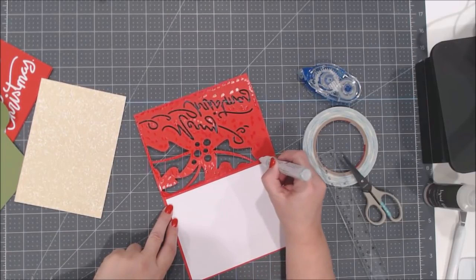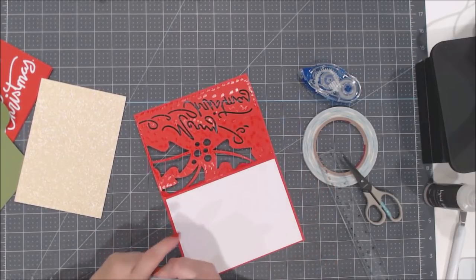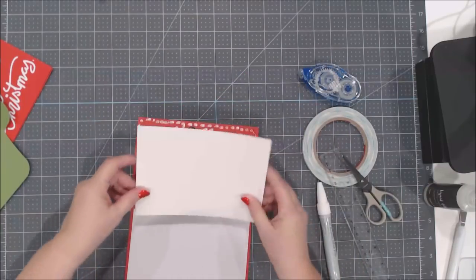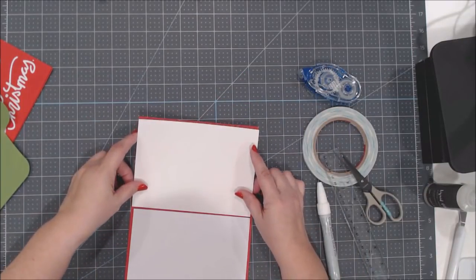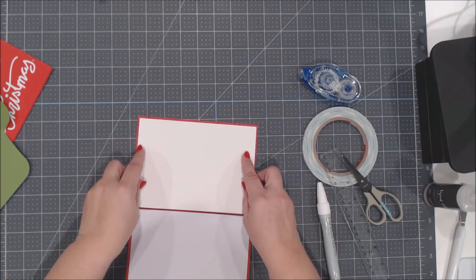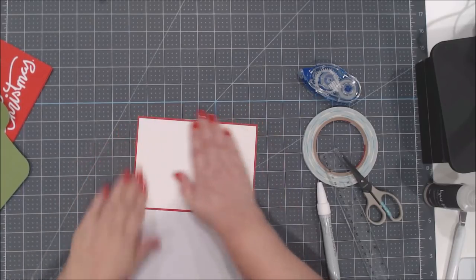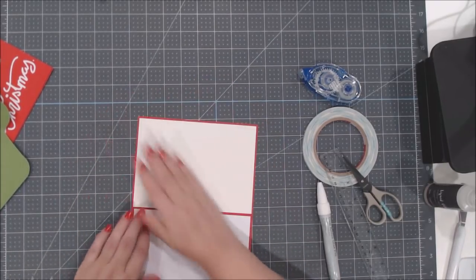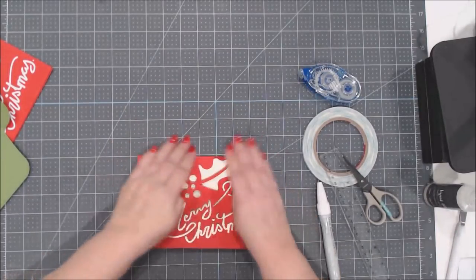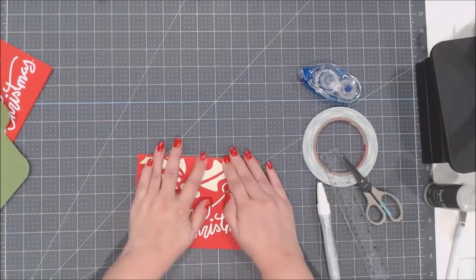And I'm running glue all along the bottom, along the side there, so that now when I lay my pretty side down onto my glue, and some of this may be self-evident to you guys, but I know a lot of you are new to making your own cards, and so I wanted to show you a few tips here on how to get that to work.